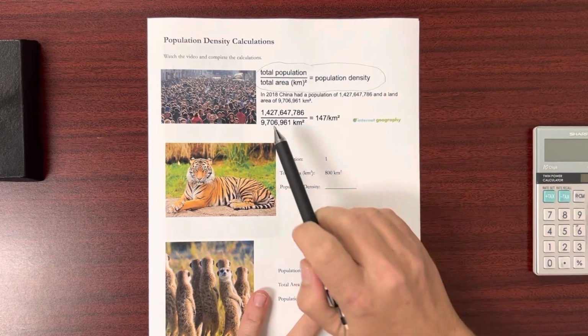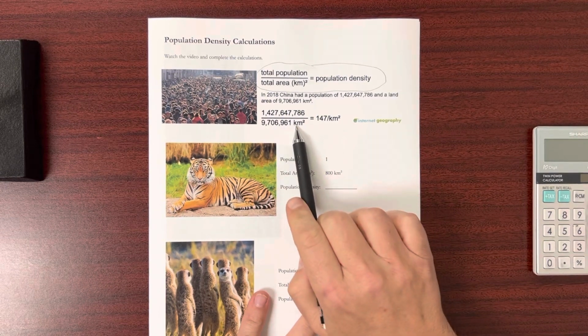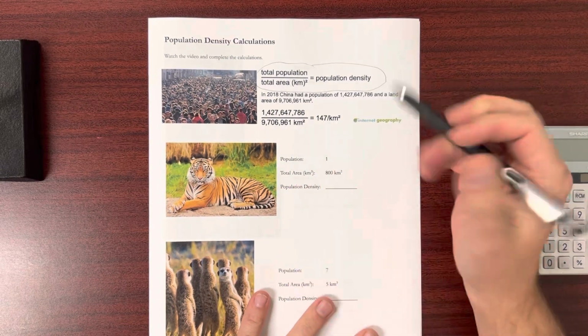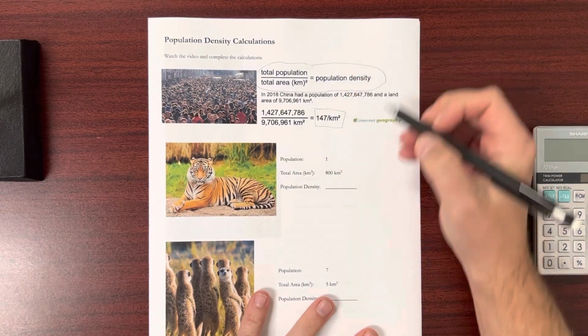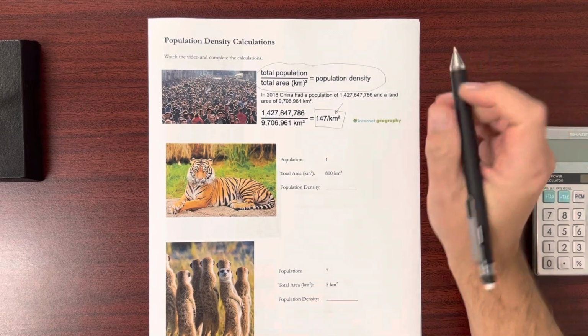And it gives an example here of China. How many people in China? How many square kilometers China is, and then this is our answer. And when you write out your answers, remember you're going to include units.